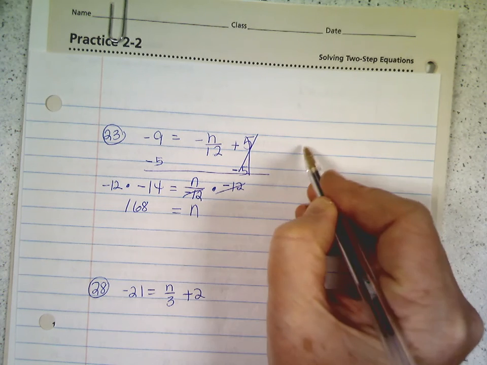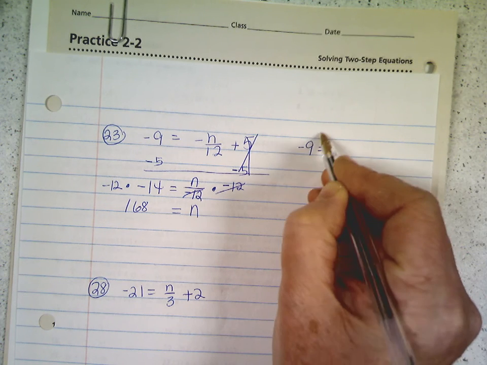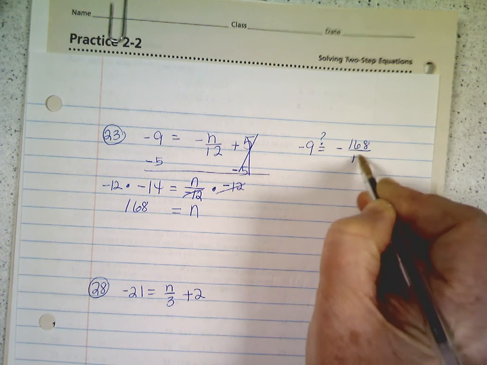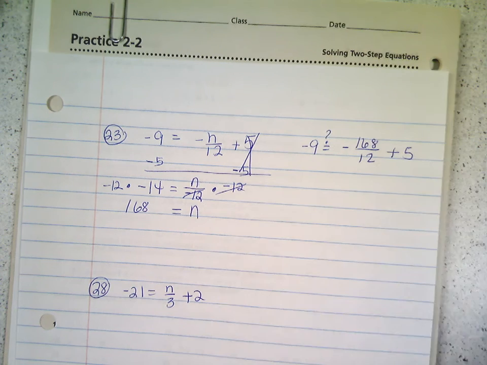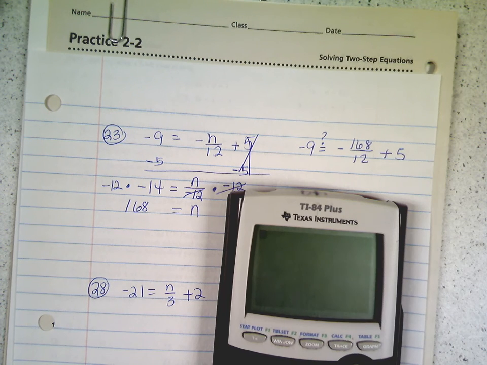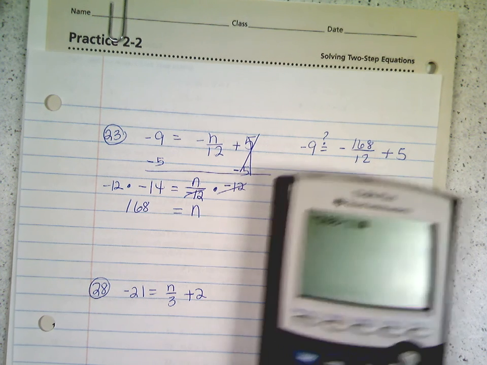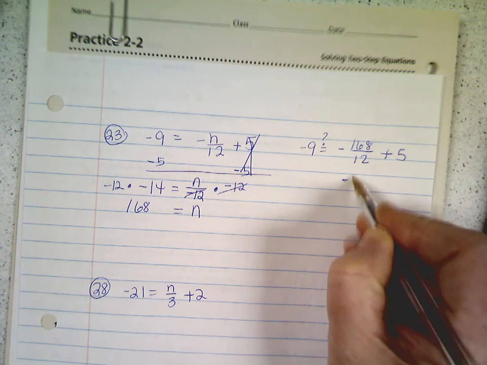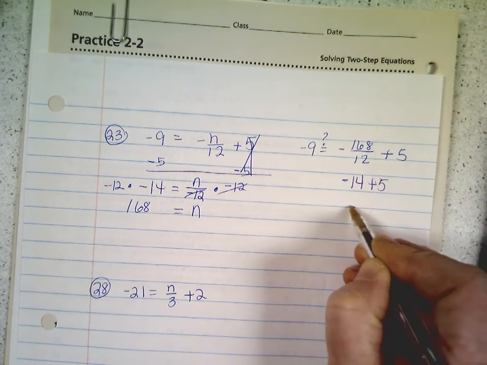So how are you going to check this one? Well, -9, does it really equal -168 over 12 plus 5? We're going to put that in our calculator. You can put the negative on the 168, get -14. You could have done it this way. Same thing, you get the same thing either way. Plus 5 is going to give you -9. So yes, that's going to be -14 plus 5. It's going to be -9.